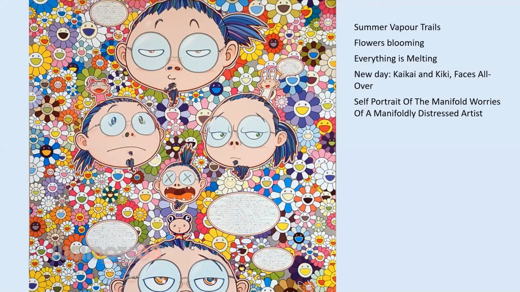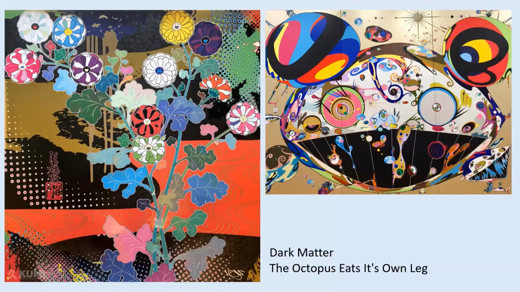There's lots of them. He's got these thought bubbles around, again with very exaggerated expressions, and loads and loads and loads of these super happy flowers. It must be quite an overwhelming situation to be in, and it's still very flat, very cartoony. And then finally, I thought we'd ramp up to the most dark ones.